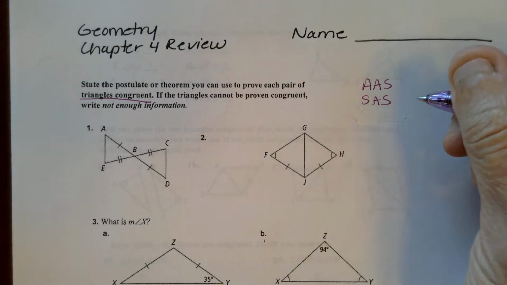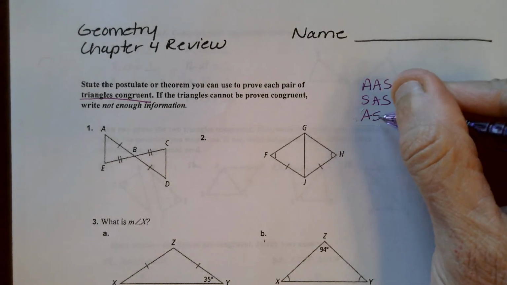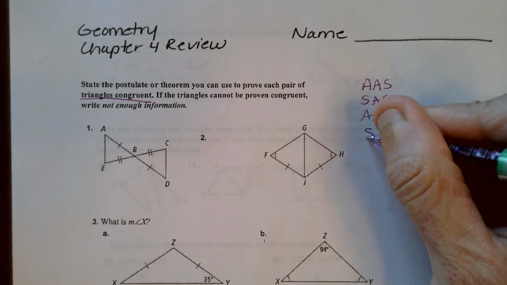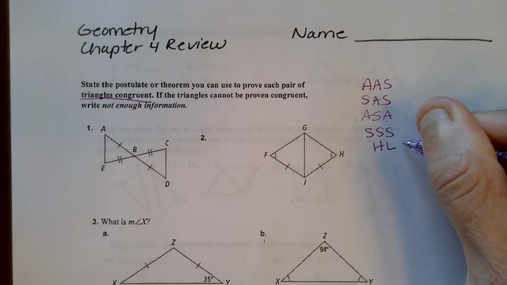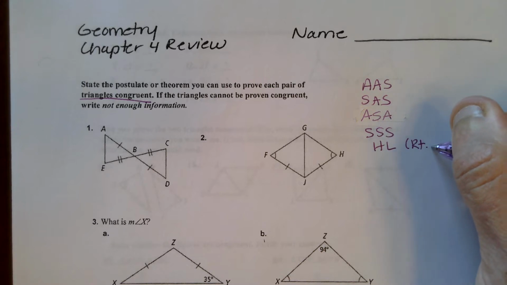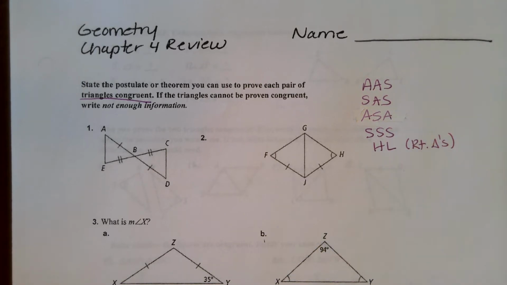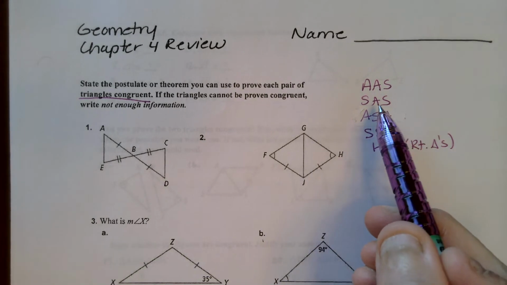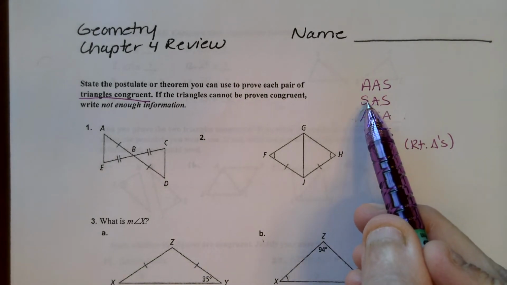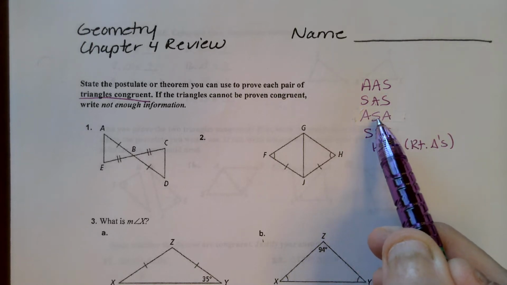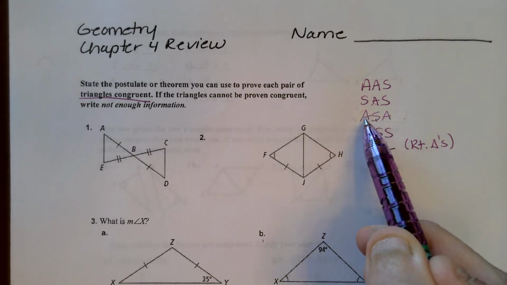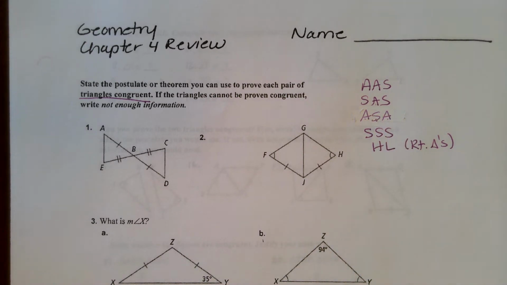Angle, angle, side; side, angle, side; angle, side, angle; side, side, side. And of course, then we have the HL, which is specifically for right triangles. Okay, so those are the options if they work. Remember, there's a reason the A is in here. It shares, this angle makes up these two sides. And there's a reason the side is in the middle. It makes up these two angles, touches them both.